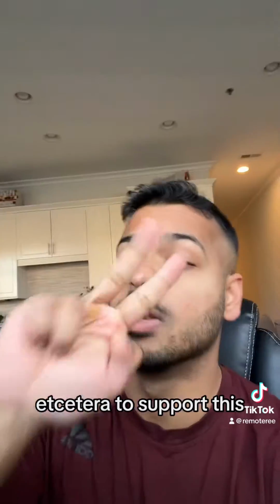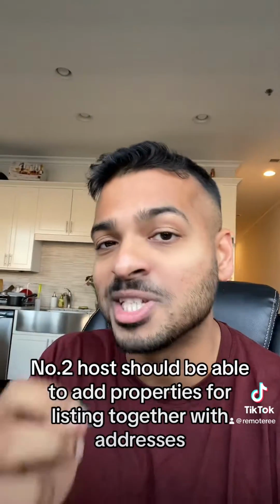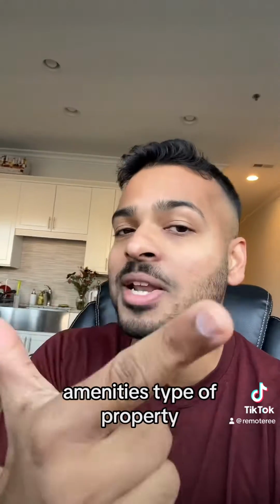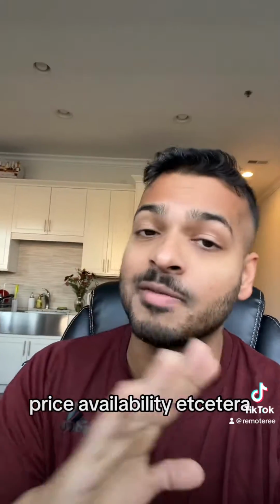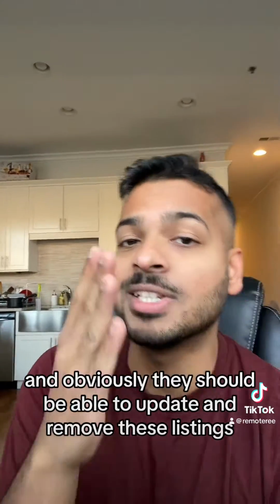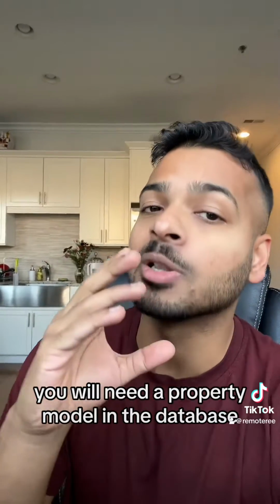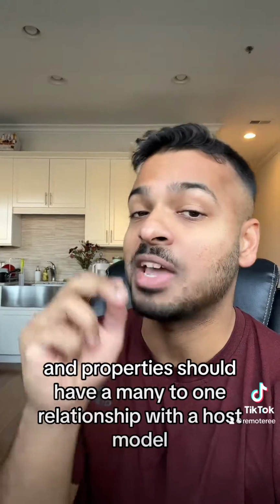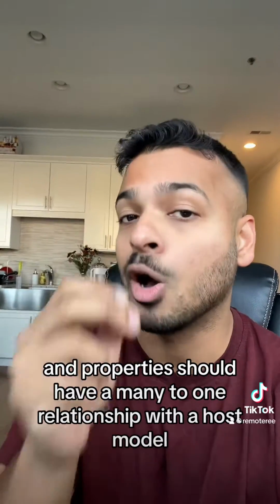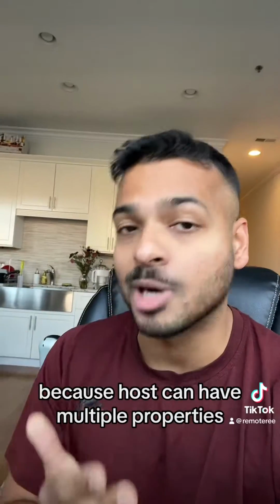to support this. Number 2, hosts should be able to add properties for listing together with addresses, amenities, type of property, price, availability, etc. And obviously they should be able to update and remove these listings. You will need a property model in the database, and properties should have a many-to-one relationship with a host model because hosts can have multiple properties.